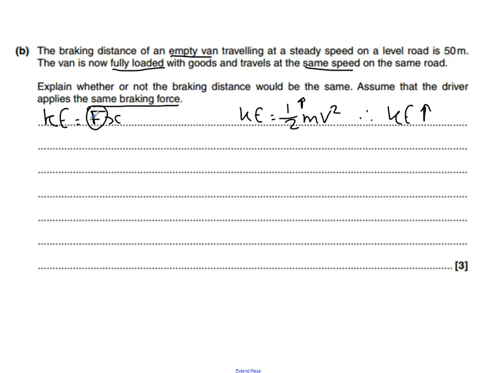So how do we write this down? Well, the first thing I'll write down is that the kinetic energy will increase because m increases.